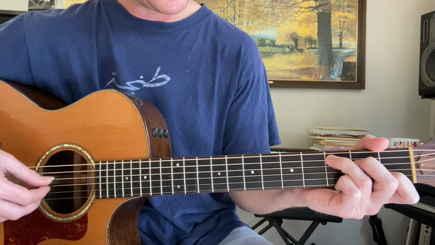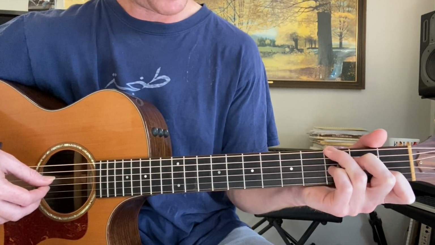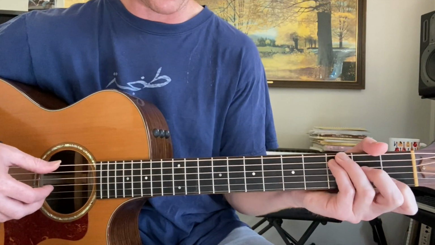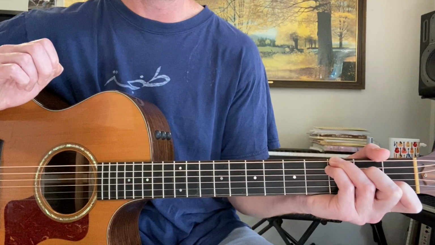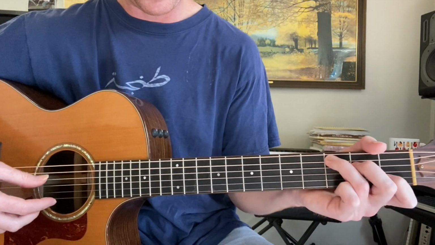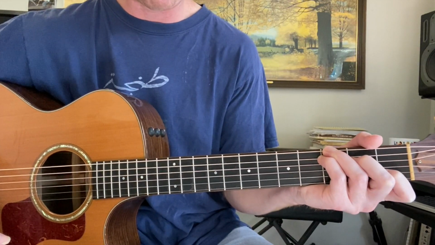And that is taking my third finger to the sixth string and then putting my pinky on the fifth string, third fret. And that is a what inversion? Second inversion. Root position, first inversion, second inversion. Okay.